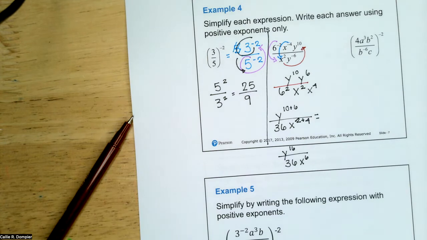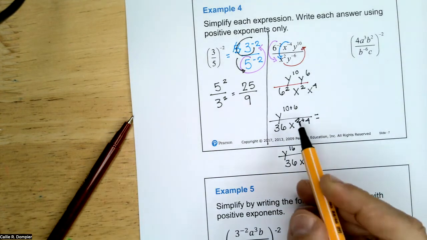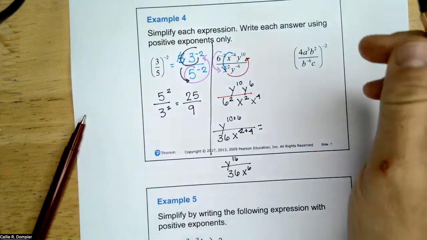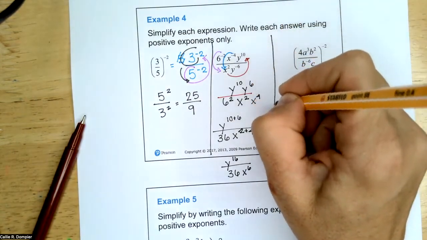Good. And that's as simple as I can make it because each of those terms is alone. So there's nothing I can cancel out across the fraction bar.